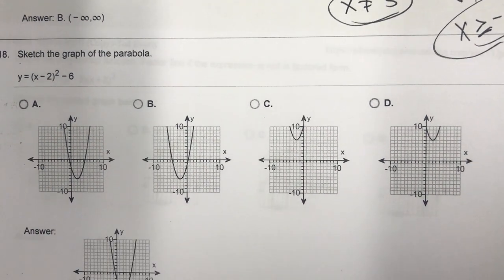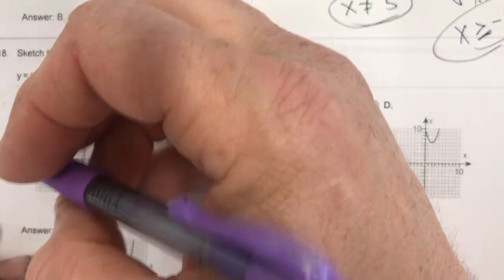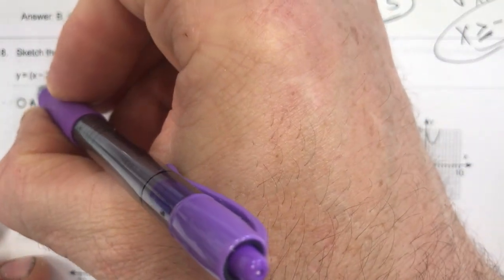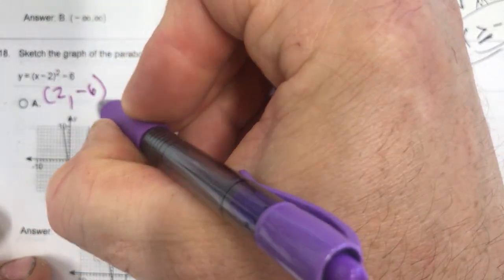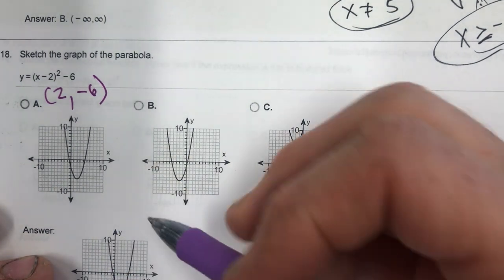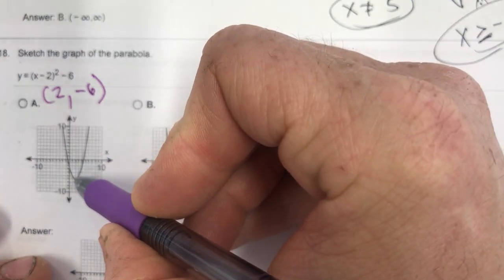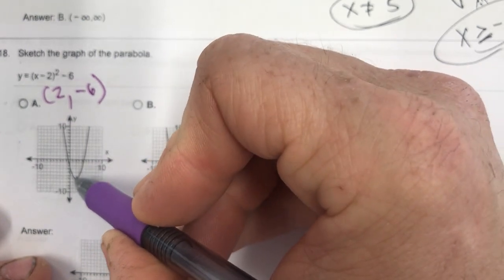Number 18, sketch the graph of this parabola. So we see here x minus 2, that means x is positive 2. And I have -6 here. This should be the vertex point of this parabola. So (2, -6) is right here. That could be this one.